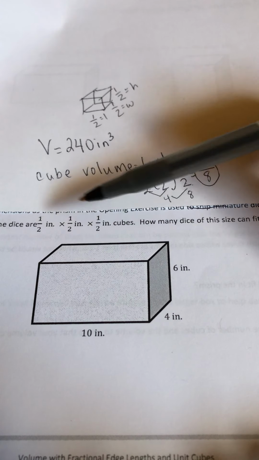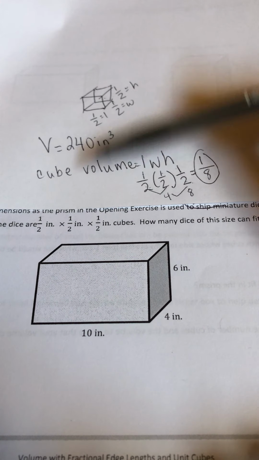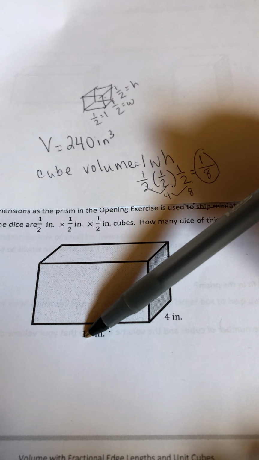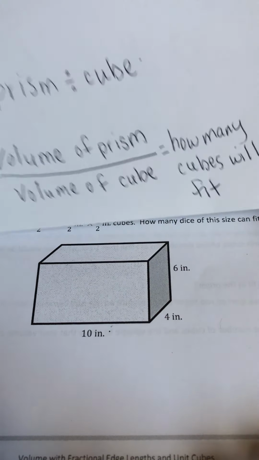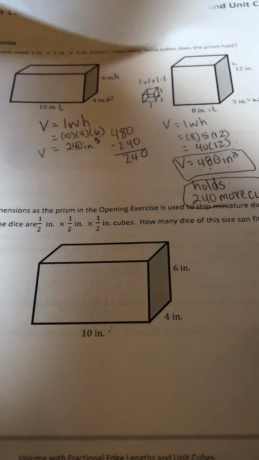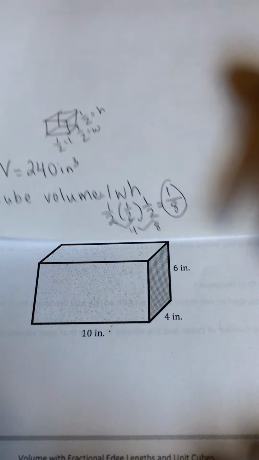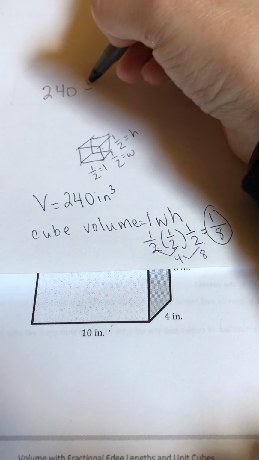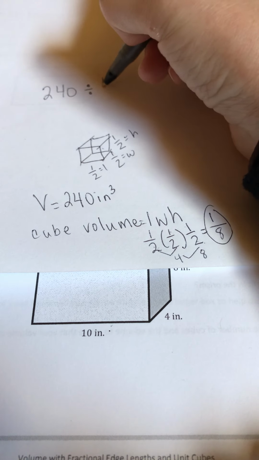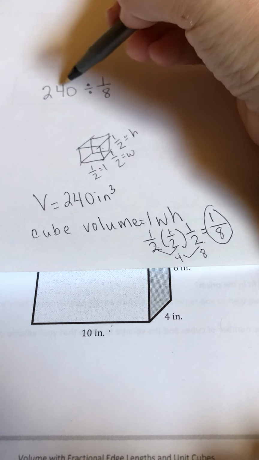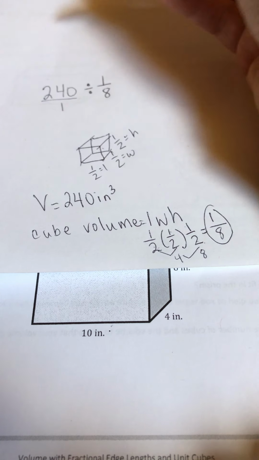So in order to find how many little cubes I can fit into this prism, remember, I need to take the volume of the prism divided by the volume of the cube. Now to make this whole number a fraction, I put a 1 under it.